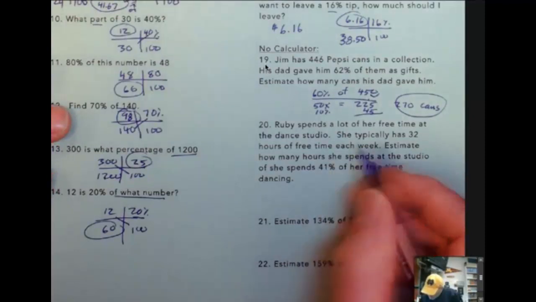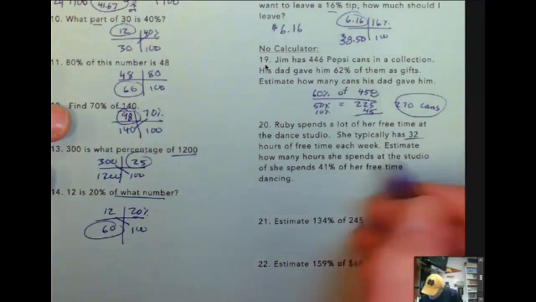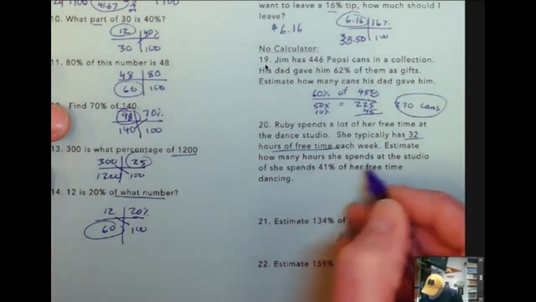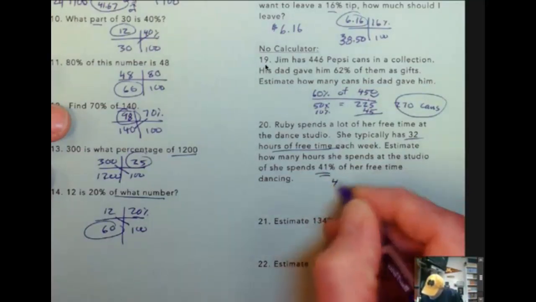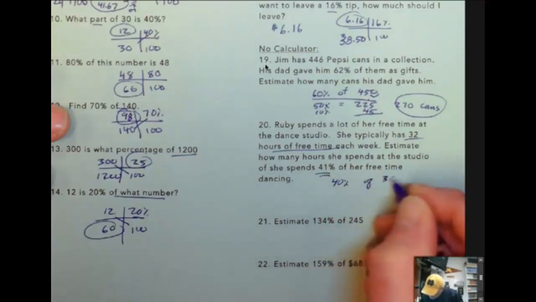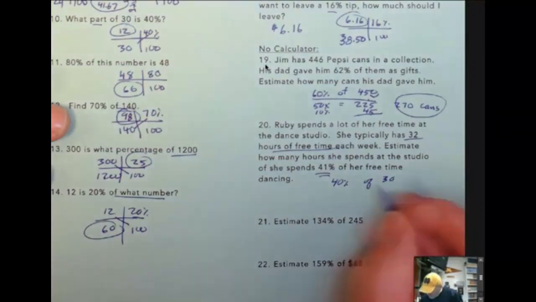All right, Ruby spends a lot of her free time at the dance studio. She typically has 32 hours of free time each week. Estimate how many hours she spends at the studio if she spends 41% of her time there. So really what we're looking for is 40% of 30. I just rounded off the problem. That's the first step when you estimate. You don't want to work with 32. You want to work with something easy like 30.